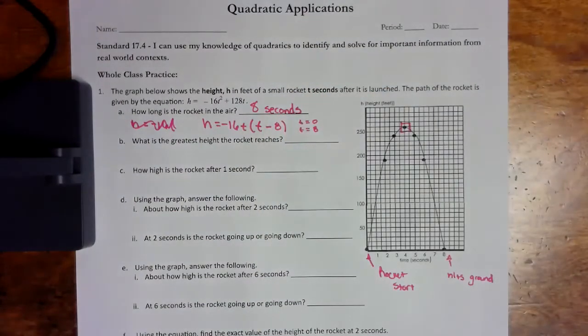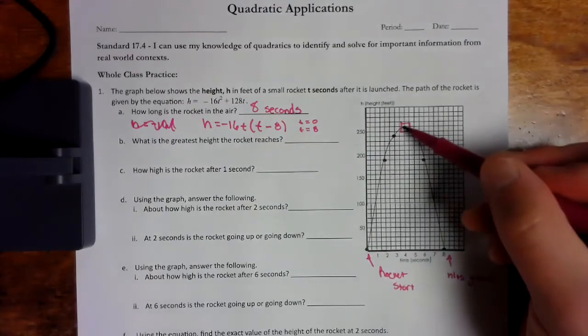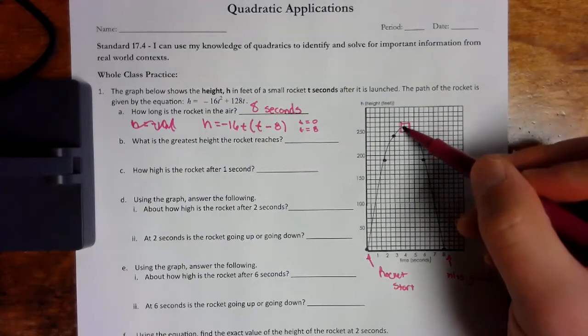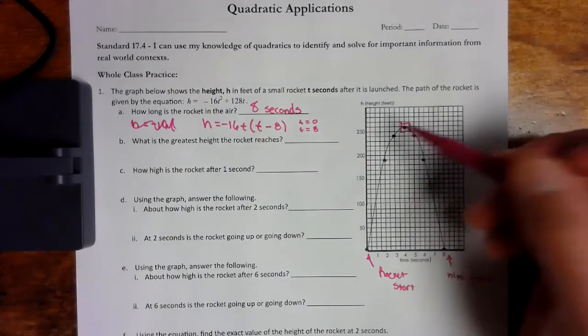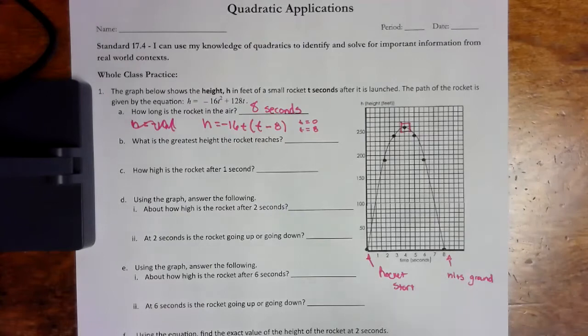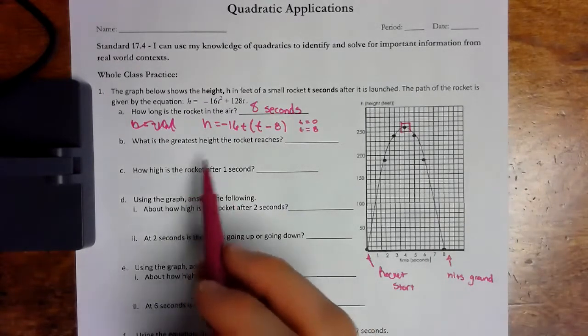What is the greatest height the rocket reaches? Again, the picture is very helpful. Like, what's the highest point? Right there. And what do we call that in terms of the parabola or the quadratic graph? It's the vertex. So that's what we need to find. What is the vertex, and how can we go ahead and find that?